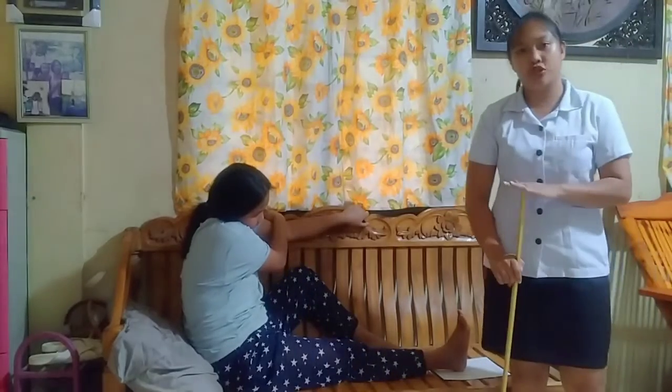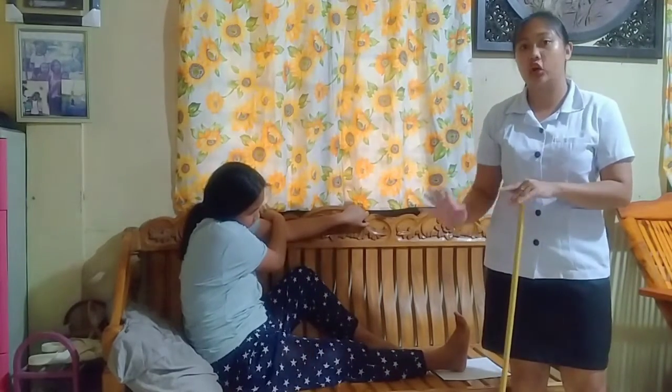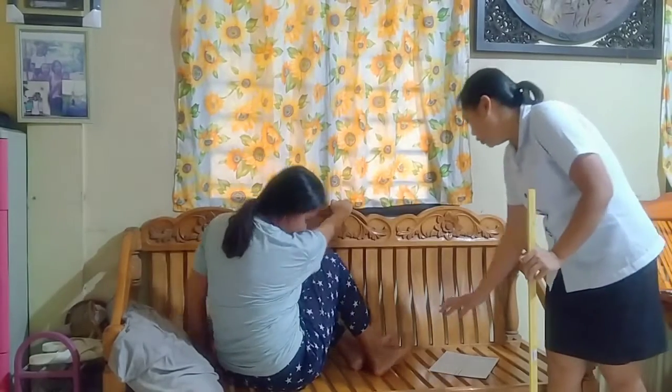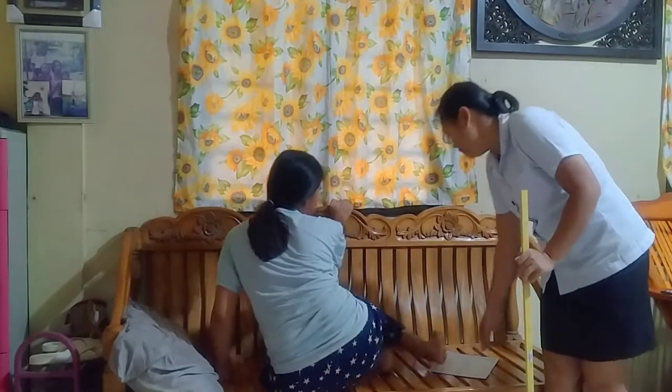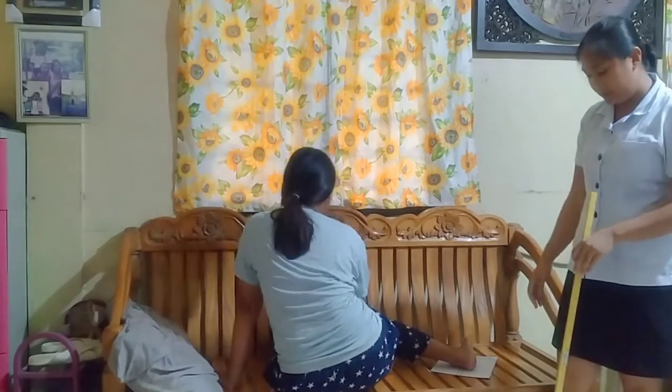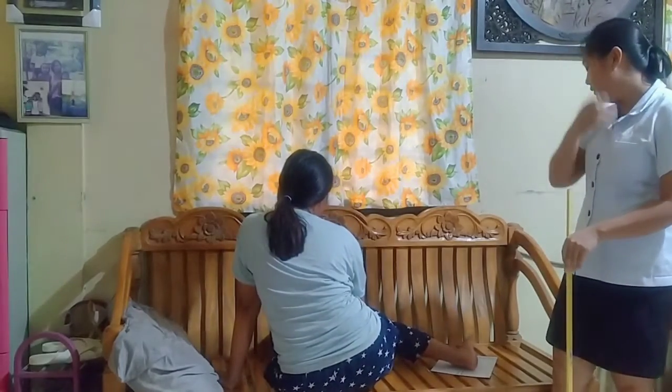Now, next projection will be the lateral projection of the ankle, the lateromedial. Now, instruct the patient to turn towards the unaffected side.